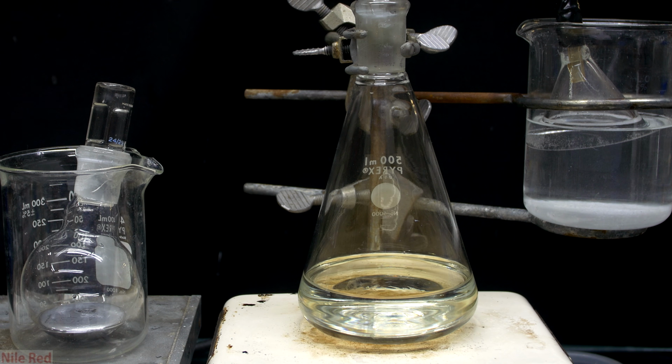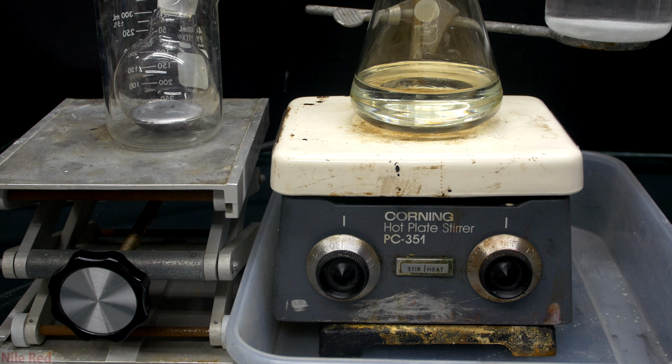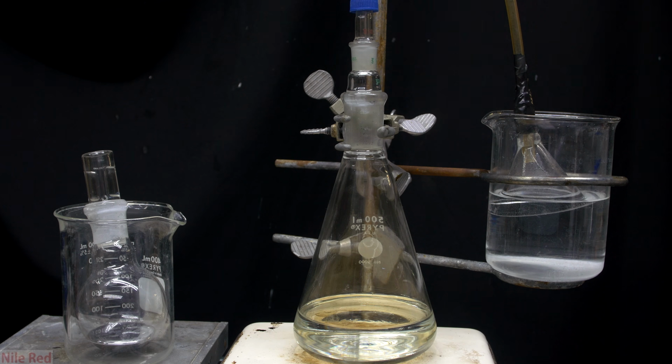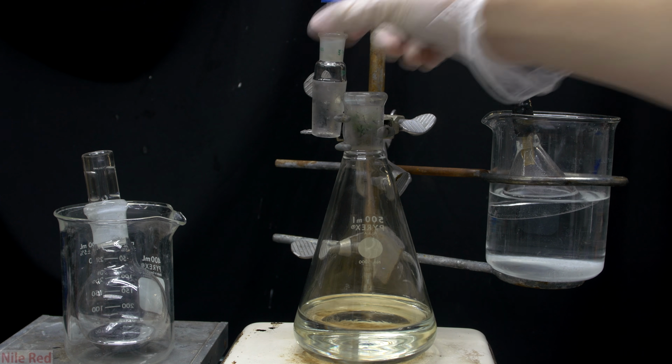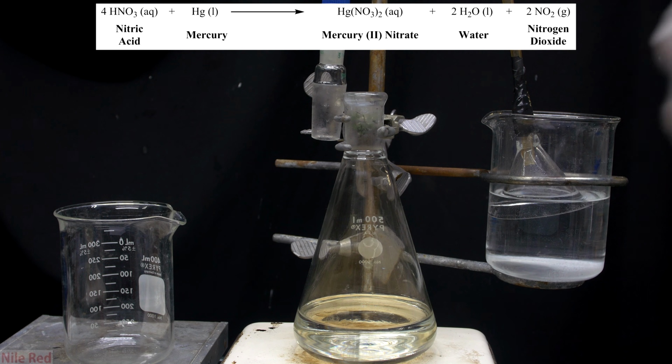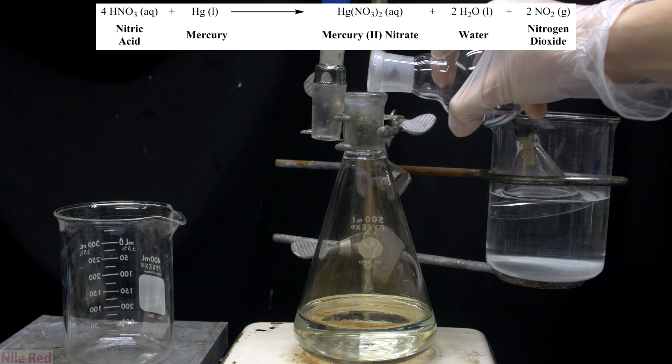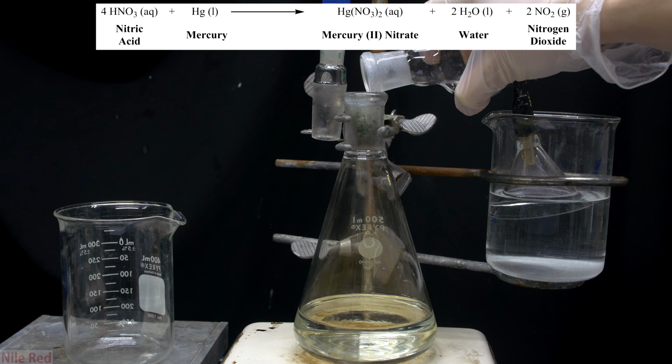So before we start, this is what our setup looks like. We have our mercury on the left, our nitric acid in the middle, and our sodium hydroxide trap on the right. Below the hot plate, I put a plastic container just in case any spills occurred. When we're ready to start, I take out the glass adapter and we can begin pouring in a little bit of the mercury.